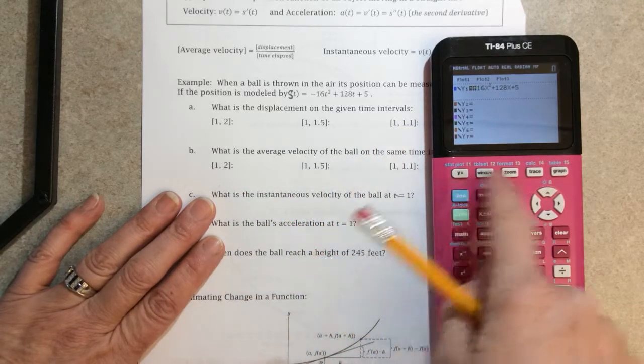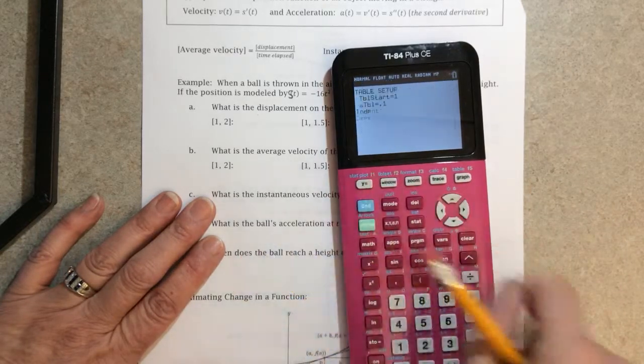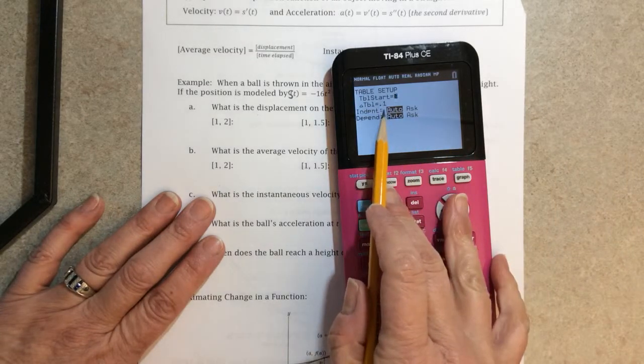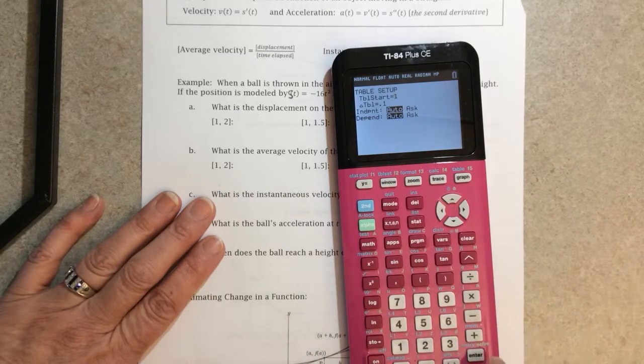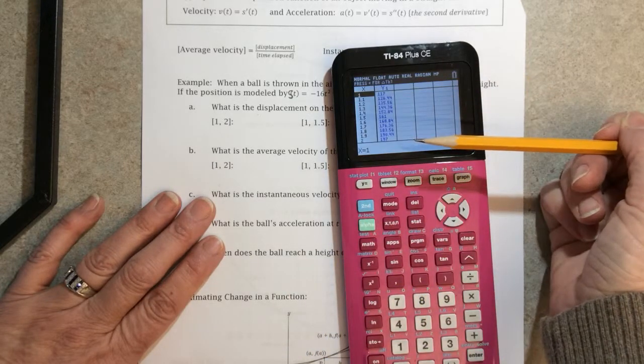The easiest way to do that was to look at our table, and I set my table to start at 1 and made my delta, or my change, 0.1. And so that allowed me to see all of that information in my table right away.